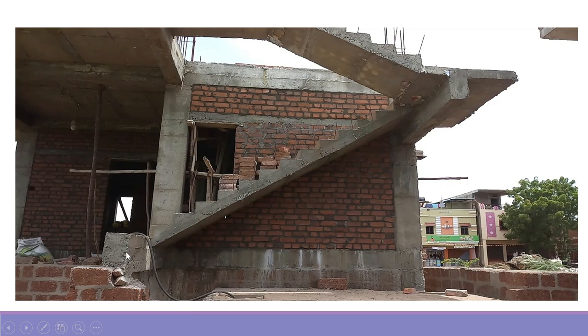This is the toe beam and this will be the landing beam. Landing provides the user an intermediate shelter to take rest. So each of the flights should have the same number of steps.